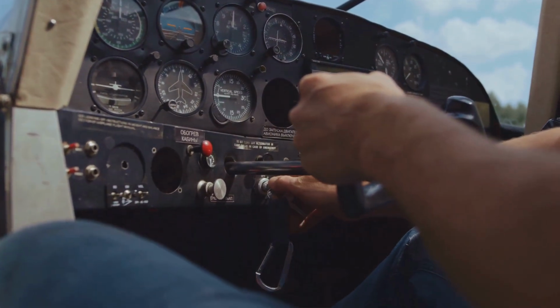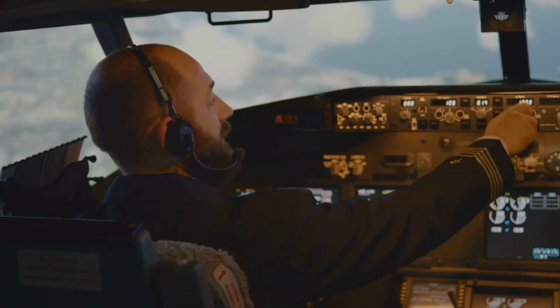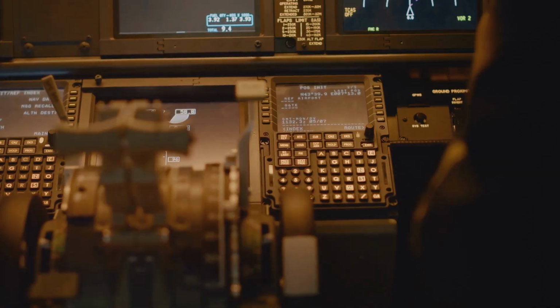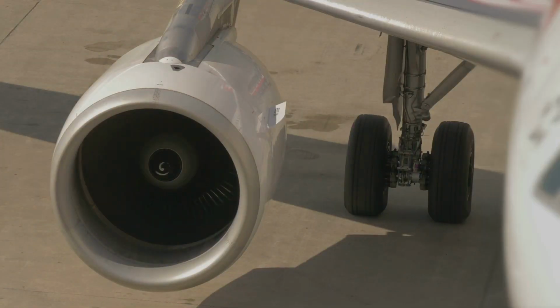Next, there's CAS, or calibrated airspeed. This is the indicated airspeed corrected for instrument and position errors. Now, each aircraft has a specific table or graph in the flight manual to obtain the CAS. It's a bit more nuanced than IAS and gives a more accurate airspeed reading.